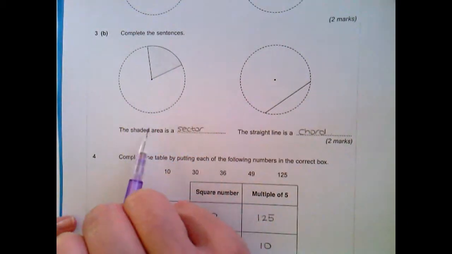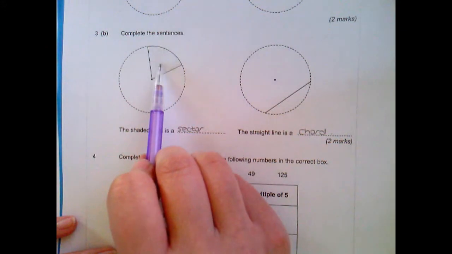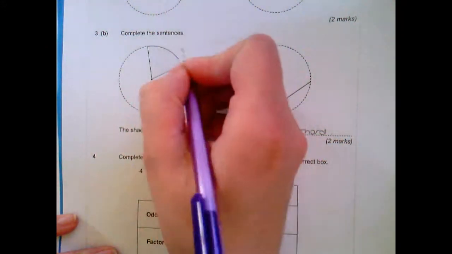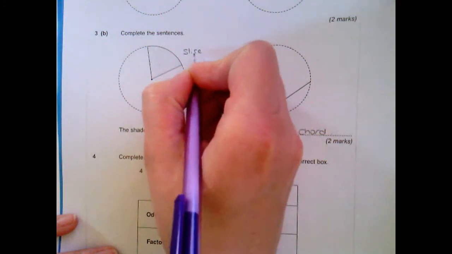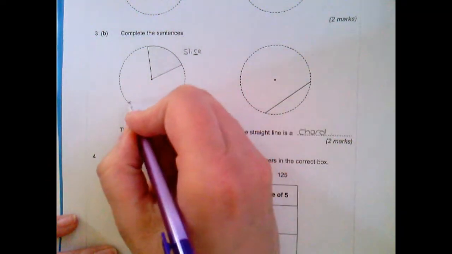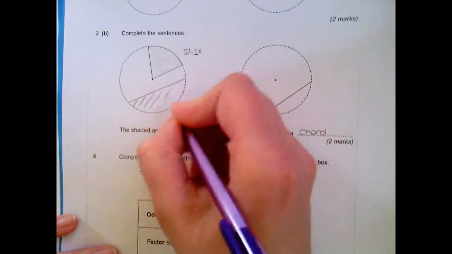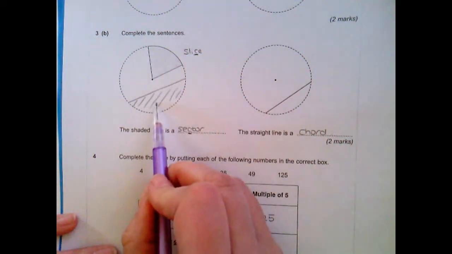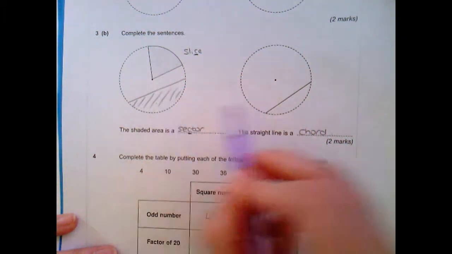Complete the sentences. The shaded area there is a sector. It's like a slice of pie. So remember the C in slice and the C in sector. Whereas that would have been the shaded in bit. That's a segment. So sector, segment.